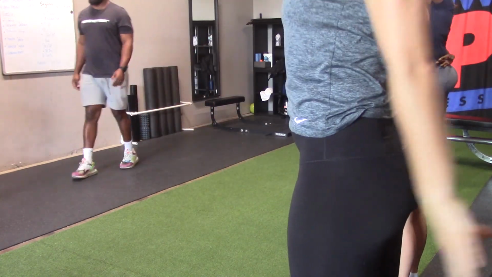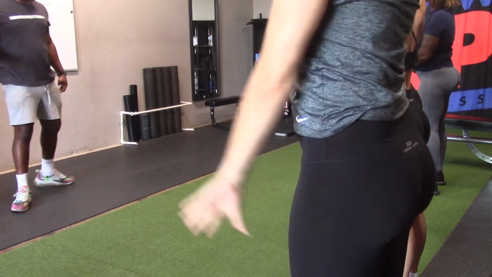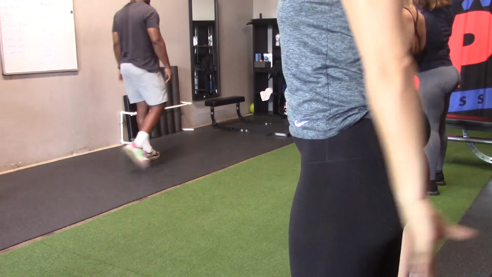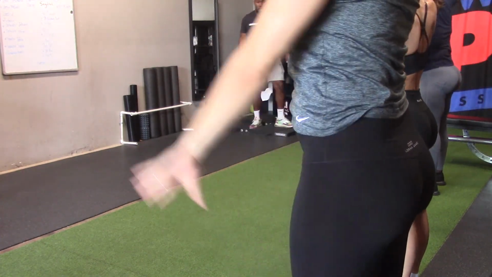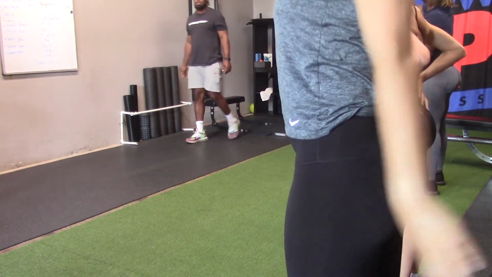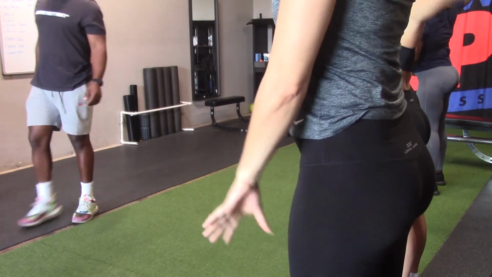Good. There we go, 8 each side. Once you all get to 8.